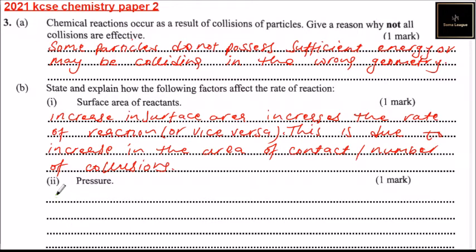Number 2, pressure. So increase in pressure for gaseous reagent increases the rate of reaction.